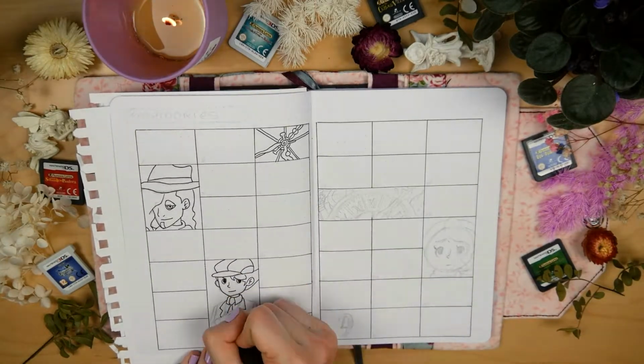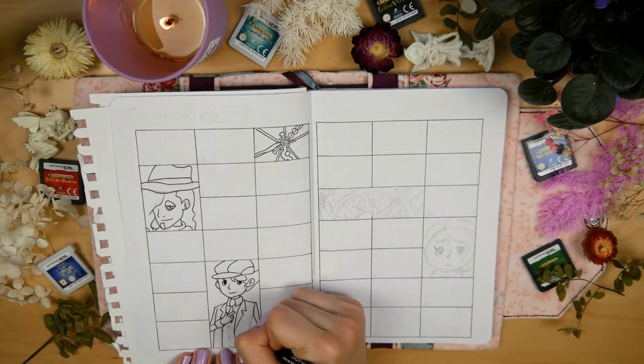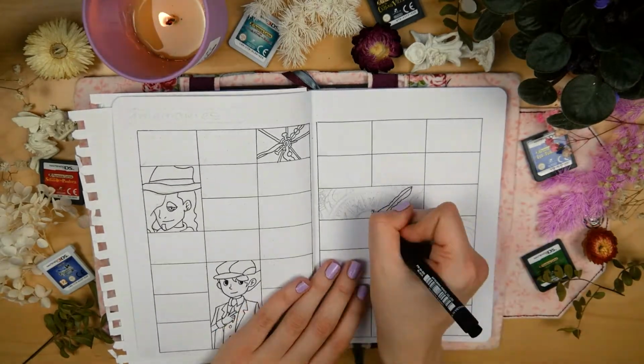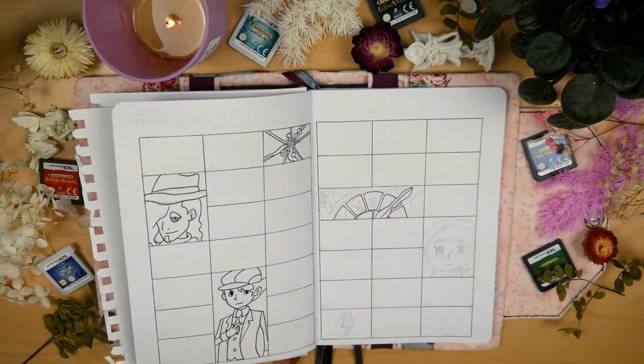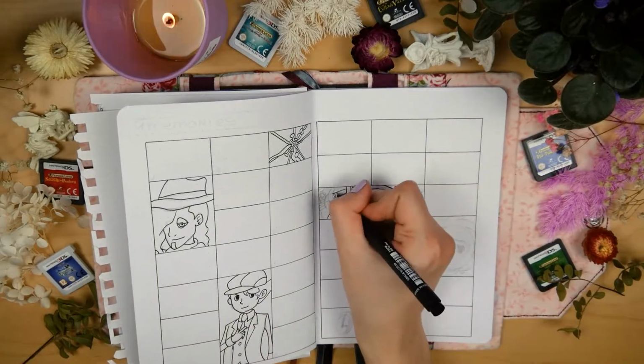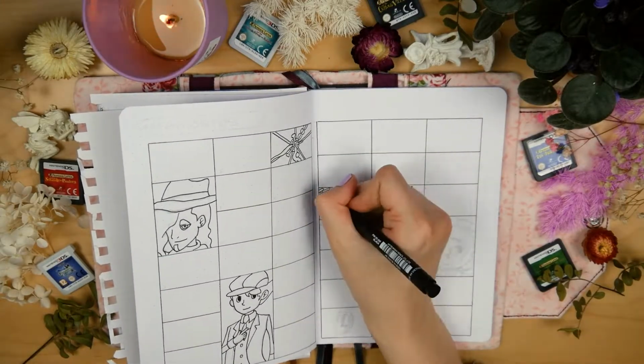And yeah, in some of the boxes I added some pictures that fit the theme, and for this page I decided to go with things from the game Professor Layton and the Lost Future. And I chose this game because it has to do with time travel, so I thought it was perfect for the page.